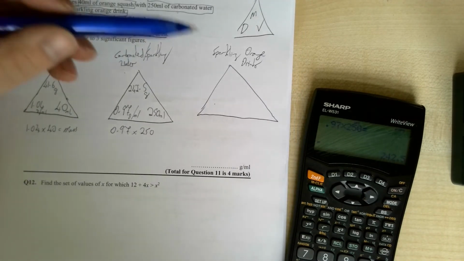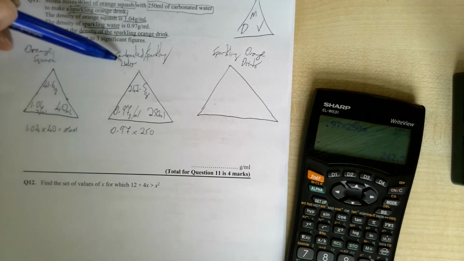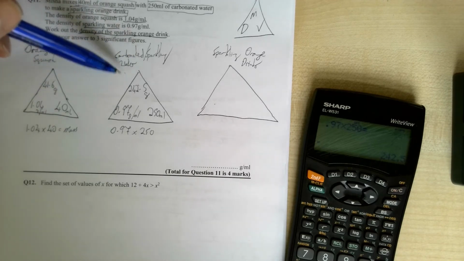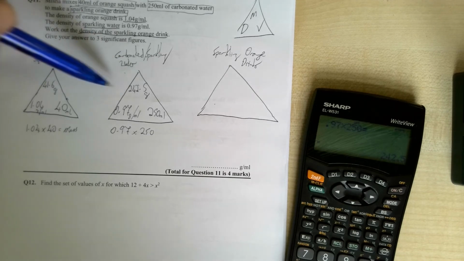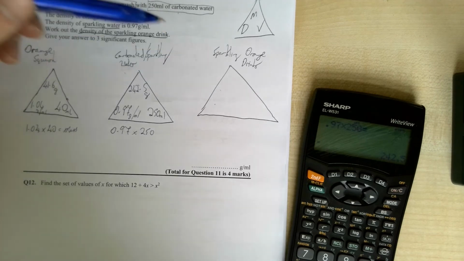Now in terms of the sparkling orange drink, you've got the mass of the orange squash and the mass of the sparkling water, or carbonated water, whatever you want to call it. When they're combined, they're added together, and it'll give you the mass for the sparkling drink.